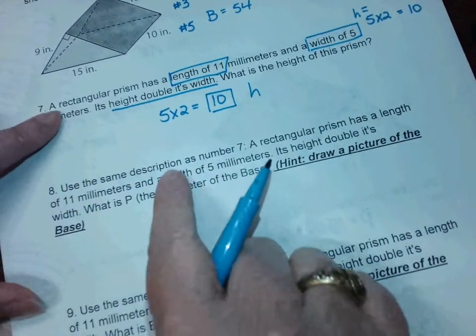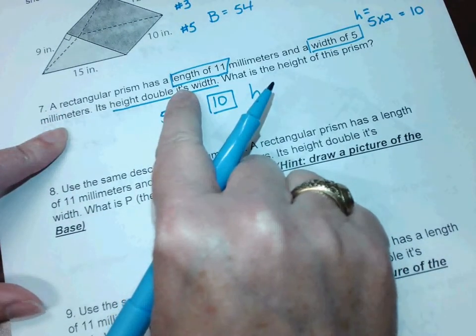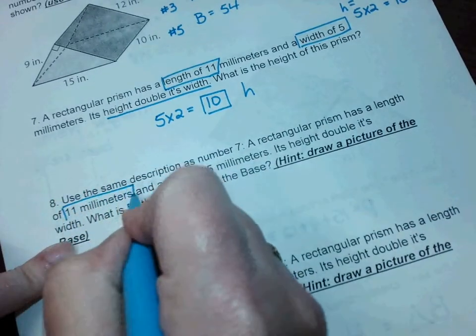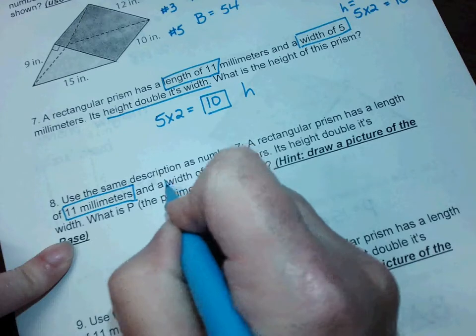Down here, use the same description as in number 7. So we've still got a length of 11 and a width of 5.